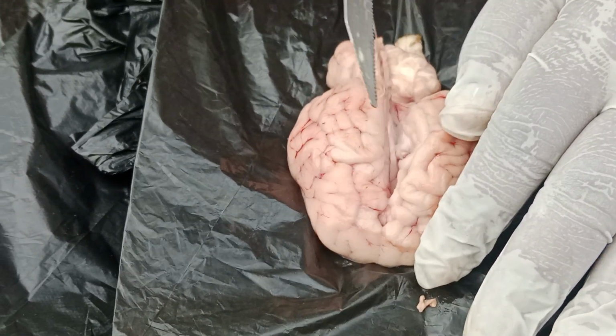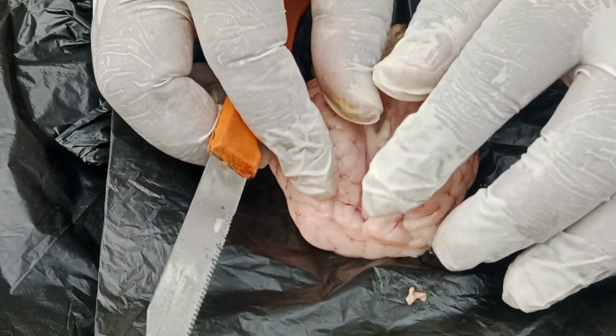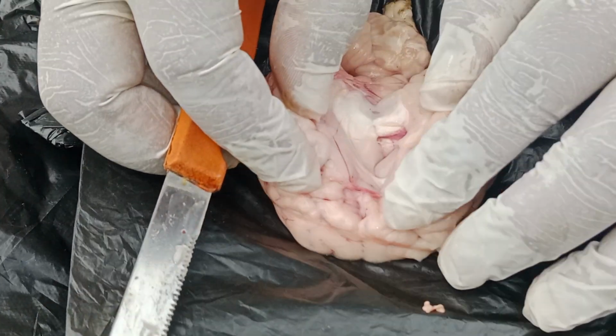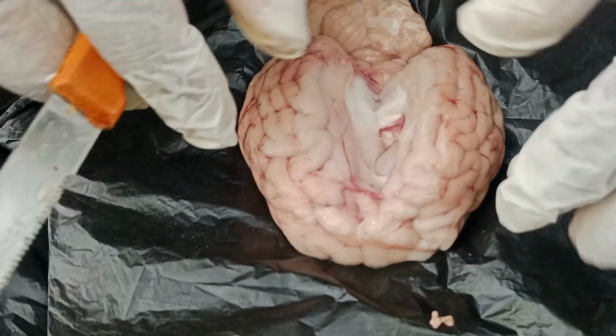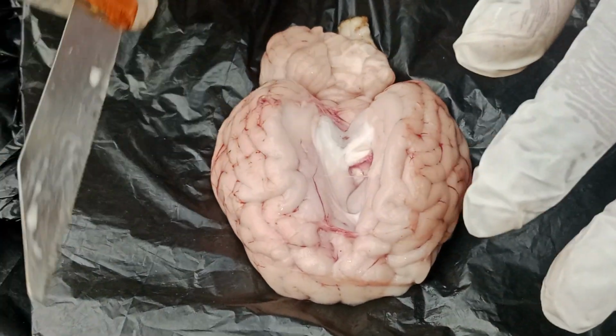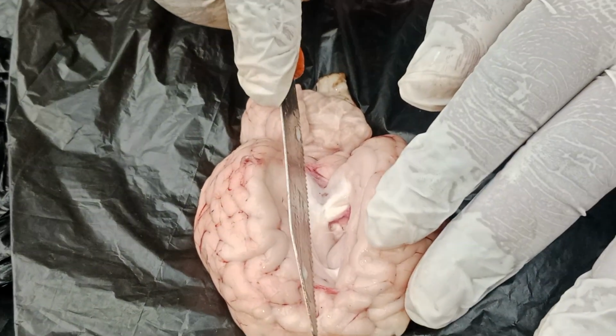That much hard they are. Without the meninges, the brain is a very, very soft body.